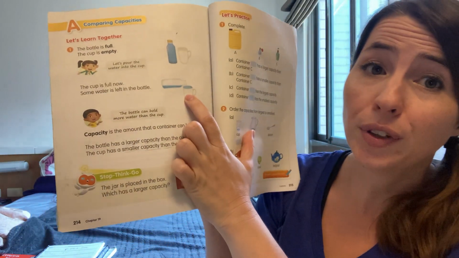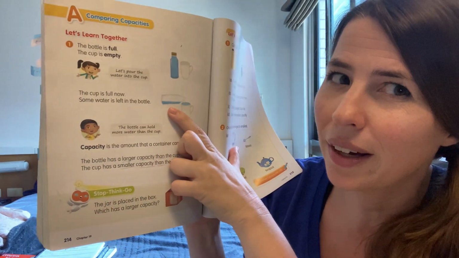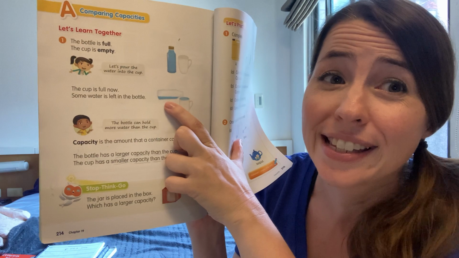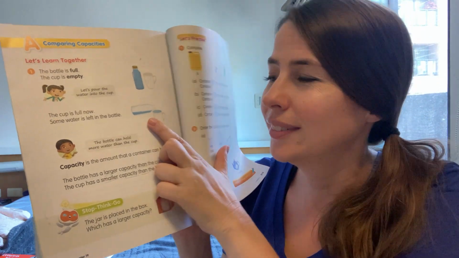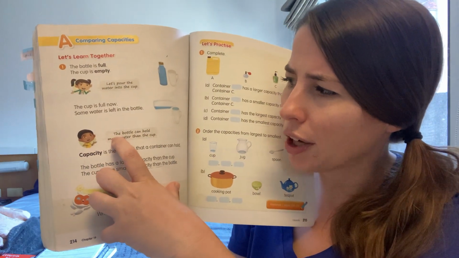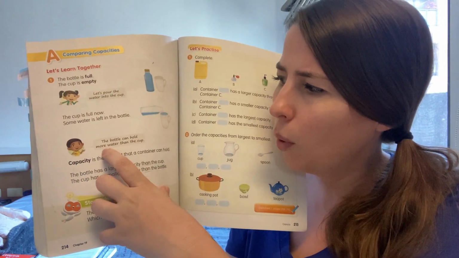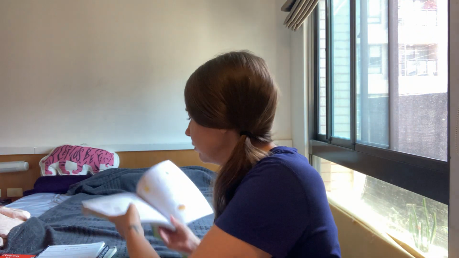So the cup is full. The bottle has some water. I'm sorry, you shouldn't say the bottle has, but there is some water in the bottle, okay? Some. The boy says, the bottle can hold more water than the cup. Well, sure, let's try it.